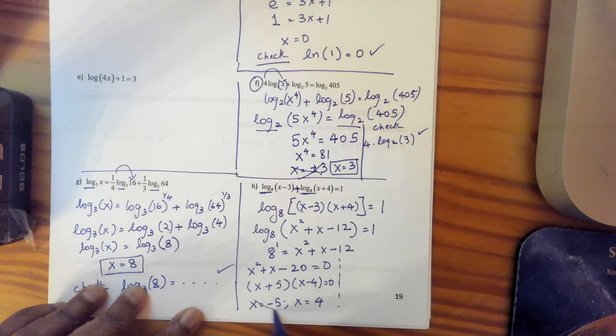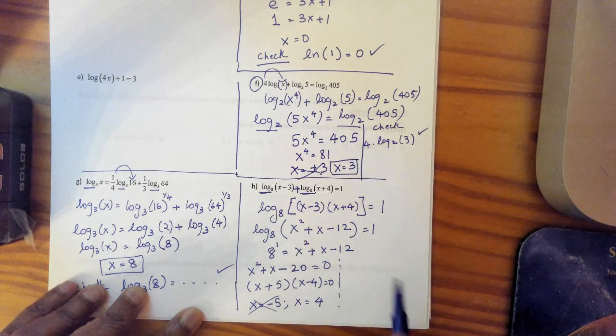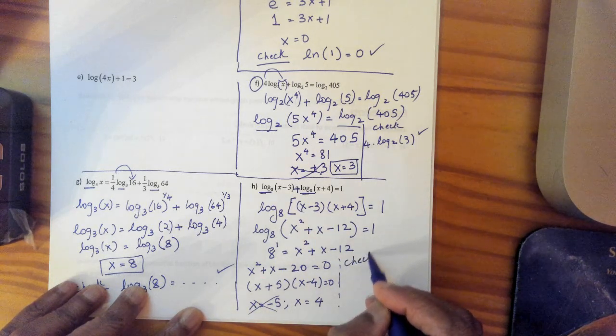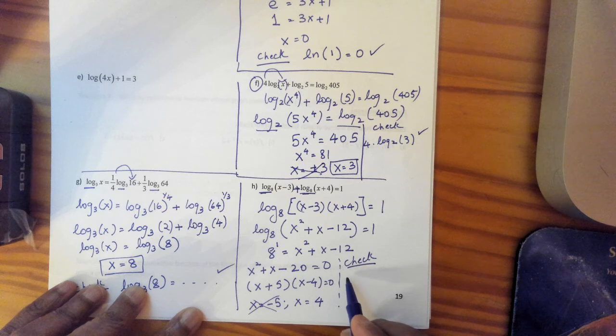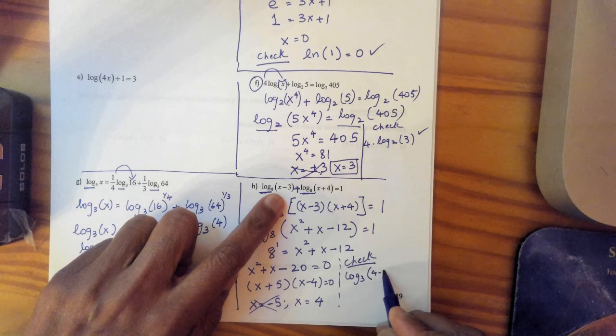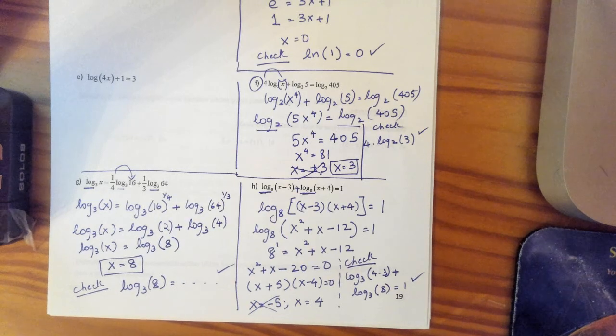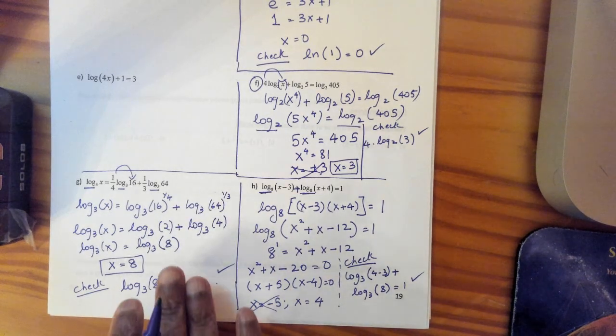I can straight away cross this out because negative 5 minus 3 is negative 8. I can see that it doesn't work at all. But hopefully the 4 works. Log base 3 of 4 minus 3 is valid, plus log base 3 of 4 plus 4, which is 8, equals 1. It looks like a valid statement, so it works out okay.